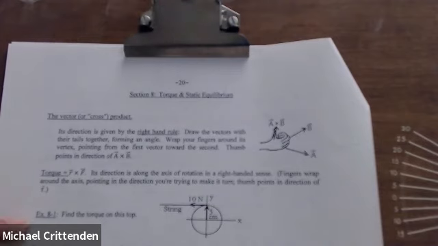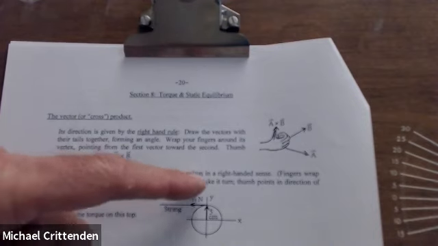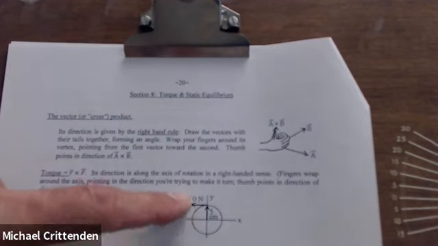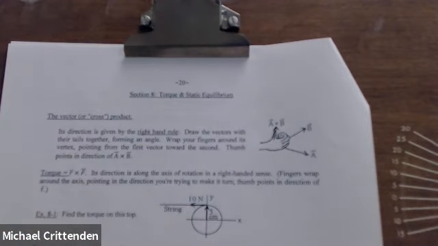So this up here, I already said that, r cross F, the direction along the axis of rotation, right-handed. Okay, so we're down to this example here. Number one.